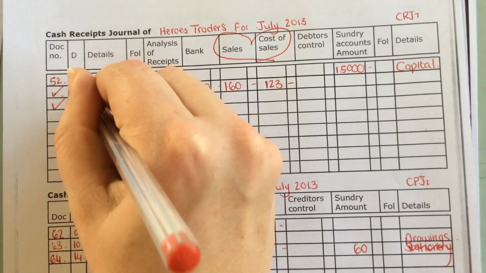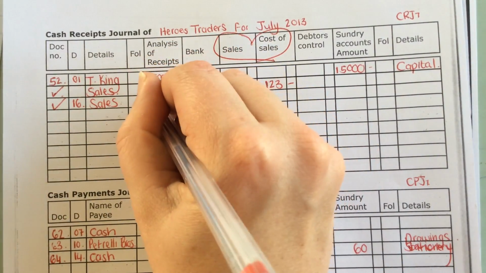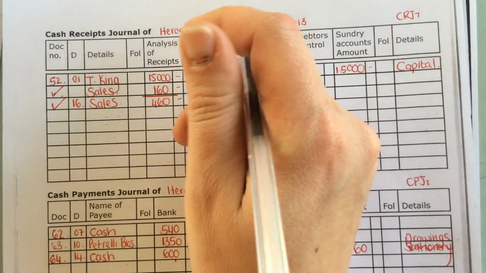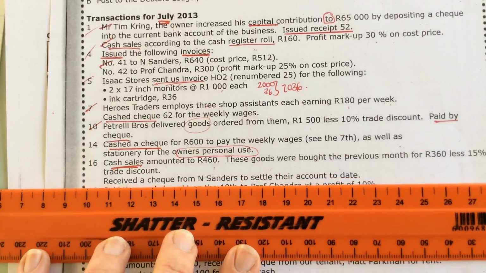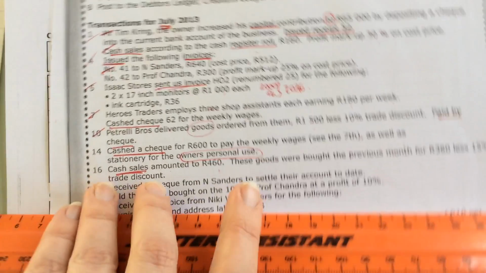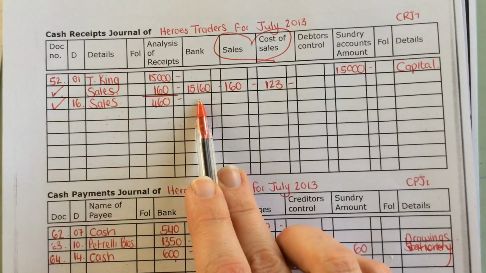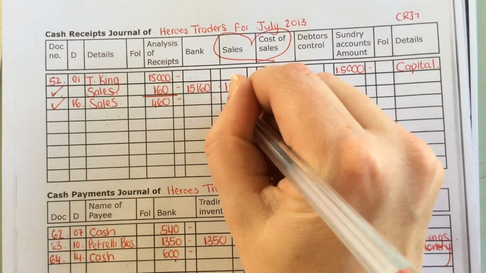Date is the 16th. In details you put sales. 460 Rand in analysis of receipts, and then you need to check, did I receive any more money on the 16th? I received a check from someone, so yes I did, which means I'm not going to bank it immediately. I need to say what the 464 was, it was for sales.